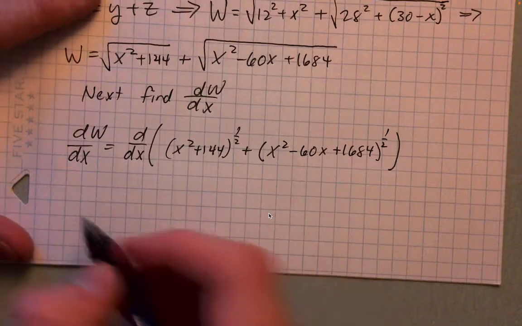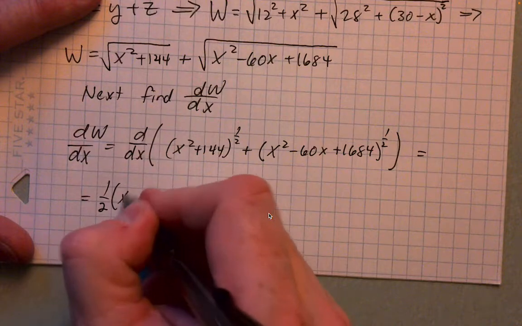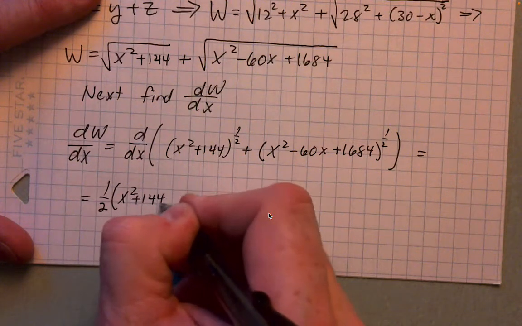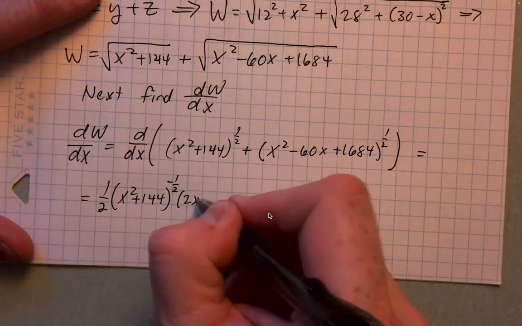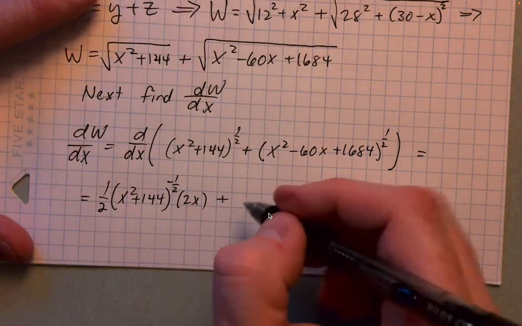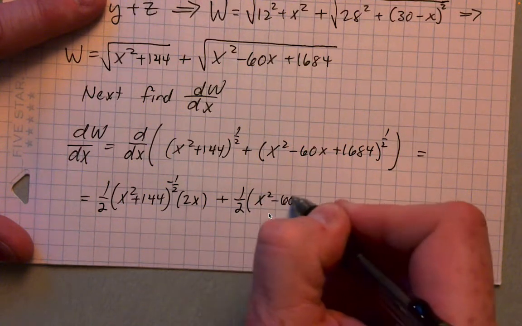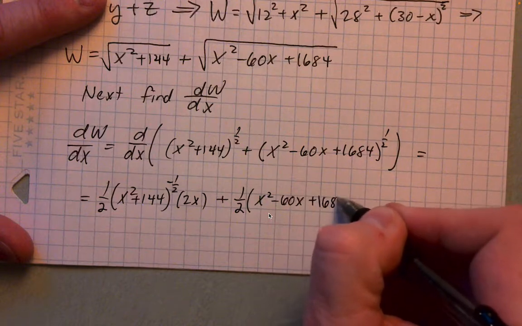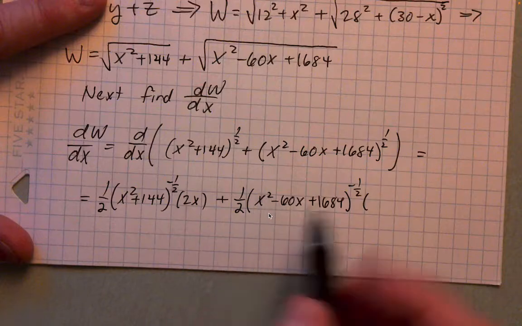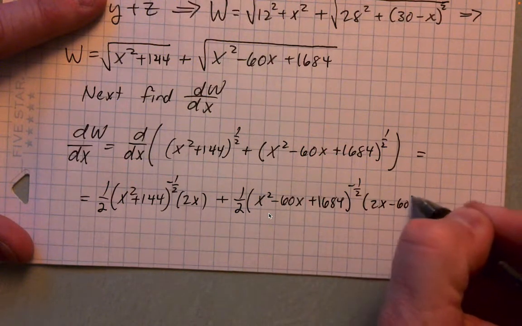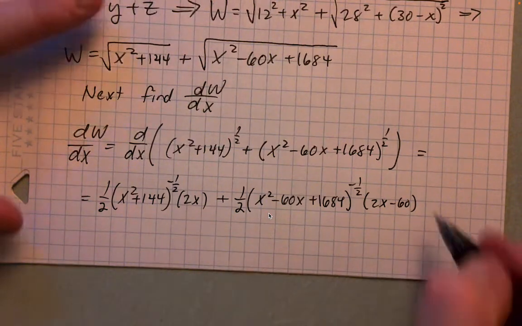All right. Now we can come through here and differentiate this real quick. 1/2 times x squared plus 144 to the negative 1/2, and then we differentiate the inside, which becomes 2x. Okay, and then plus, again, similar in structure, x squared minus 60x plus 1684 to the negative 1/2. And then here you're going to get 2x minus 60. All right, so that is the first pass.